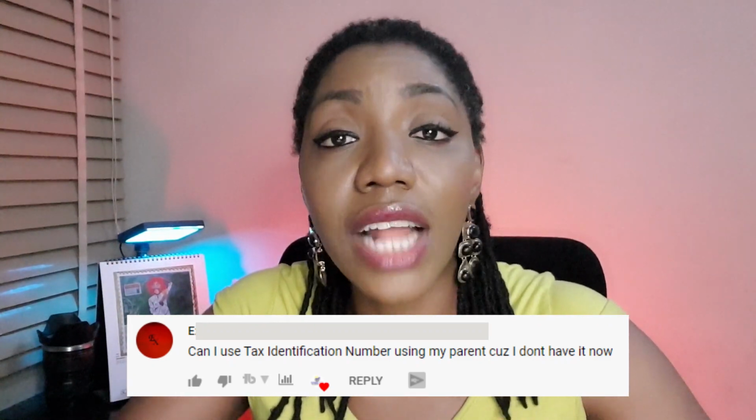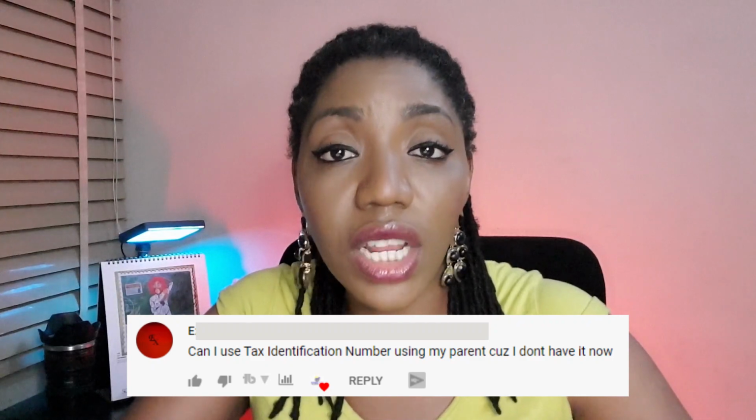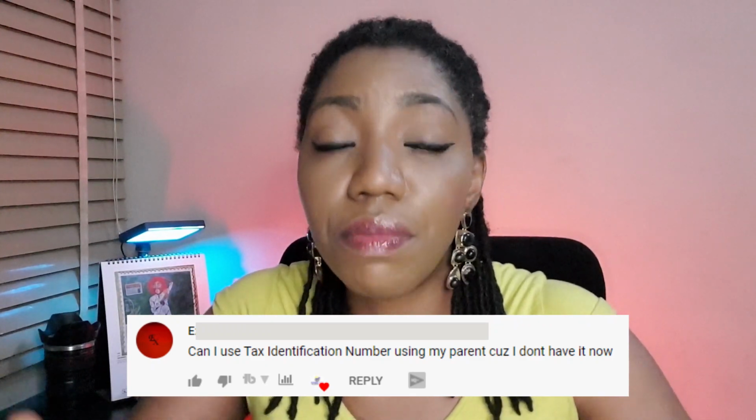If you really don't need to add your TIN in your registration, skip it completely, because it's optional for countries that don't have a treaty with the US.